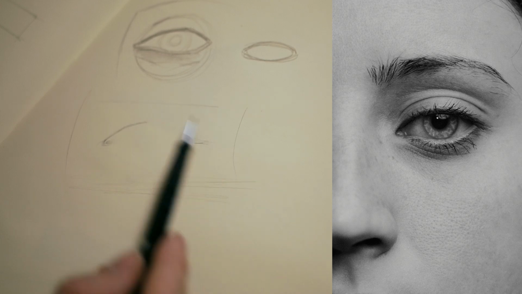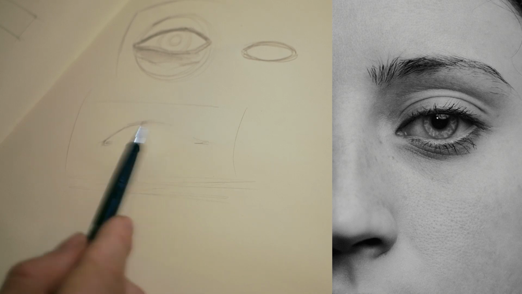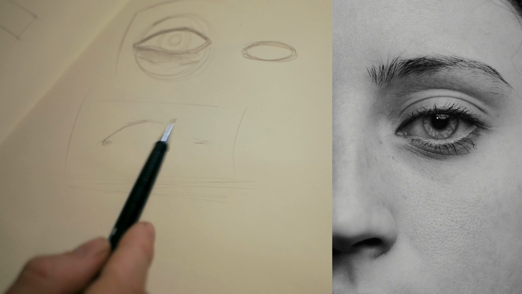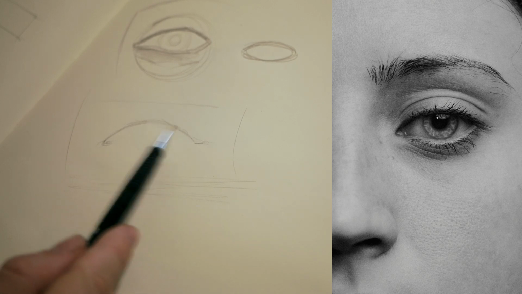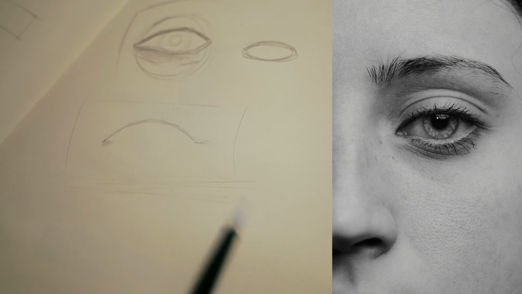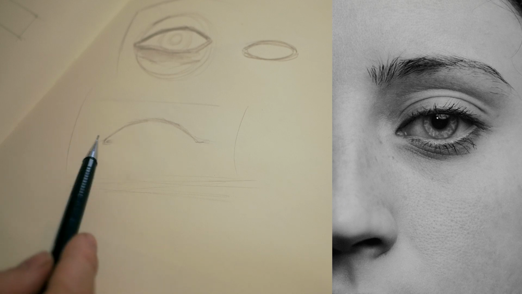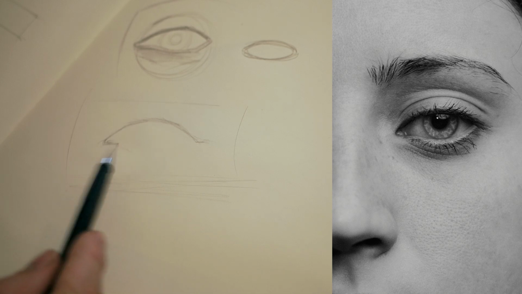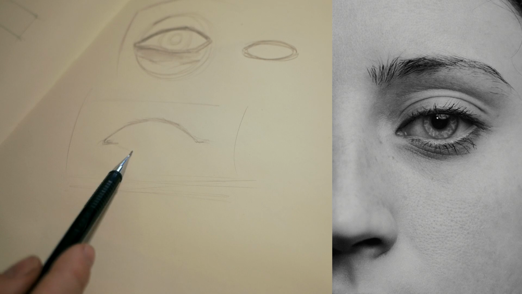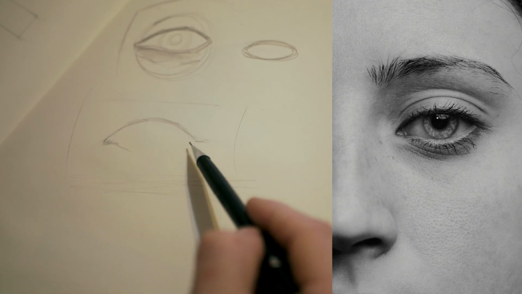Just kind of using straight line construction for this. Keeping it soft, as I say. Then I'm going to look for the shape of the bottom lid as it wraps around the bottom of this eyeball.